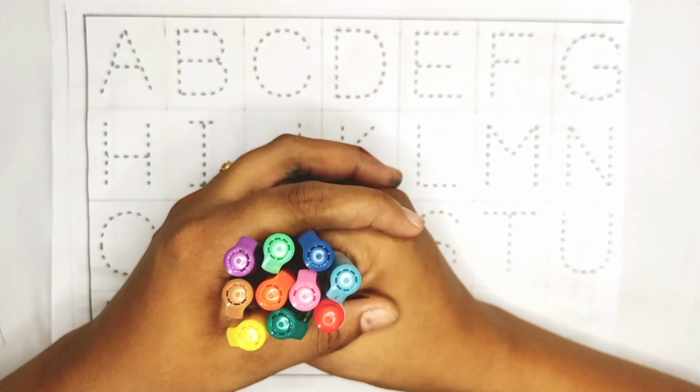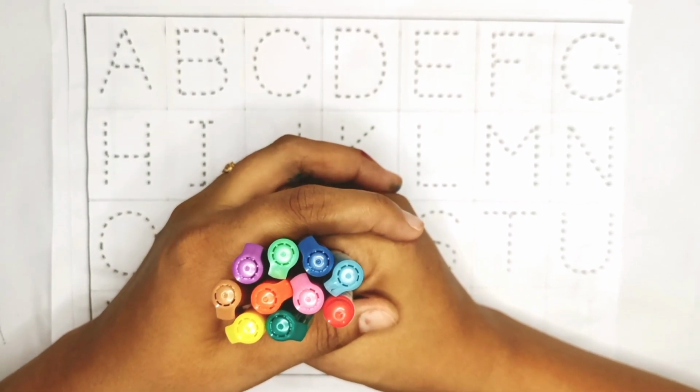Hello guys, let's learn the colors with alphabets.